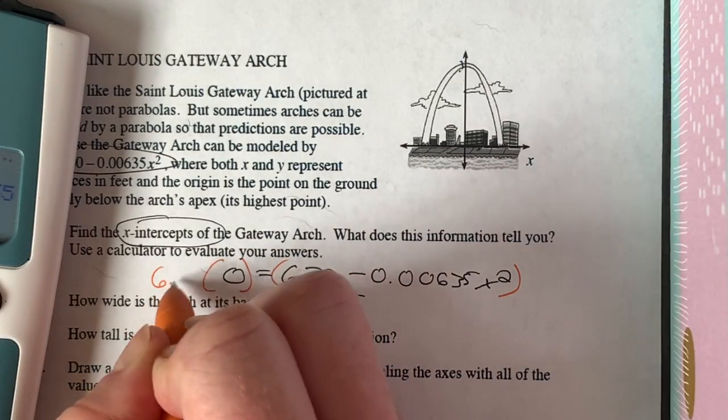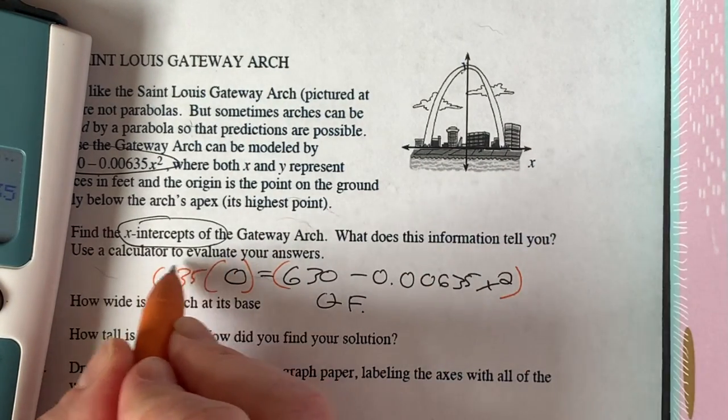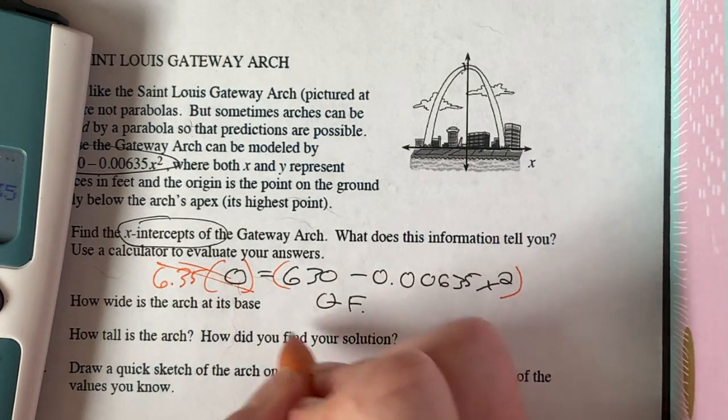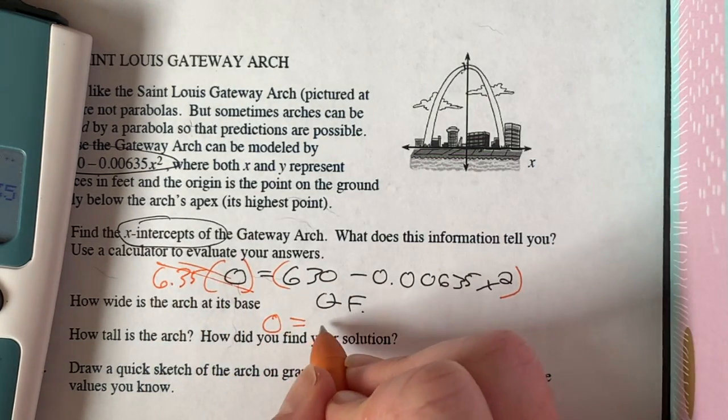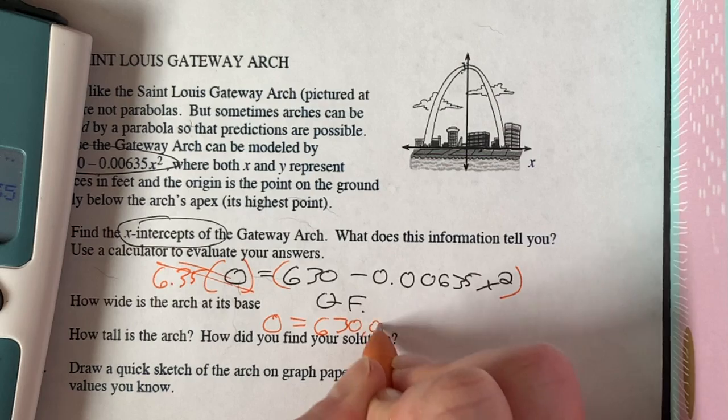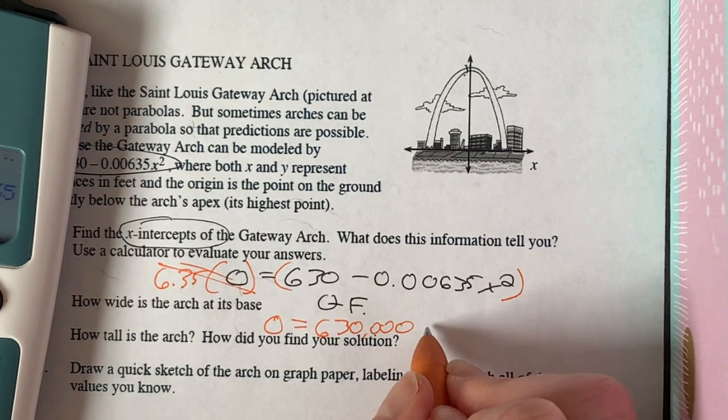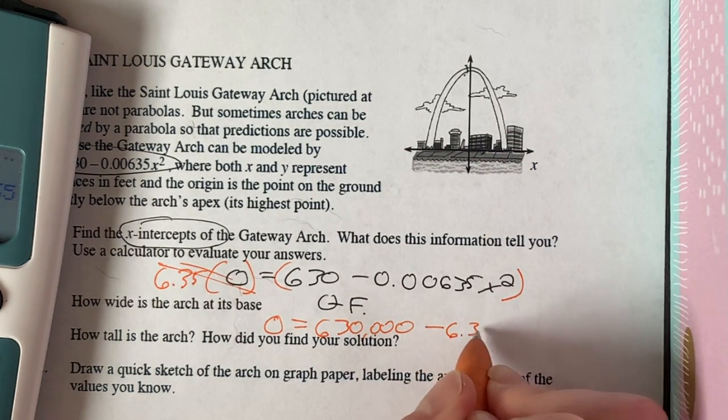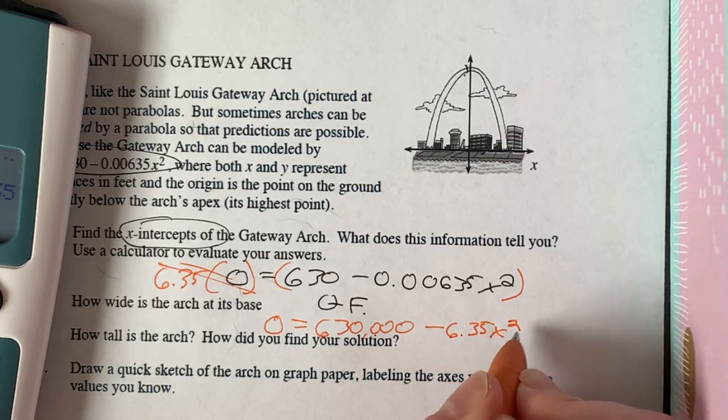So 0 times 6.35, that's another thing. When you multiply something by 0, it just becomes 0. We have 0 on one side. And this would be 630,000 for the constant in this problem, and we're minusing 6.35x squared.